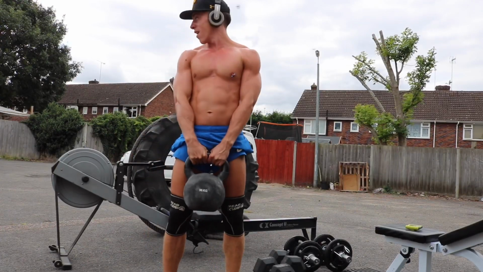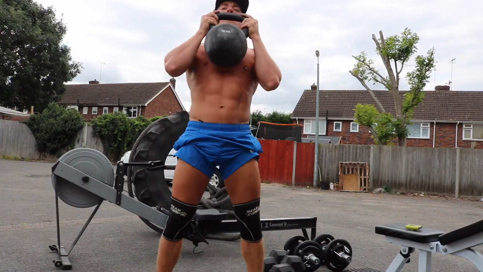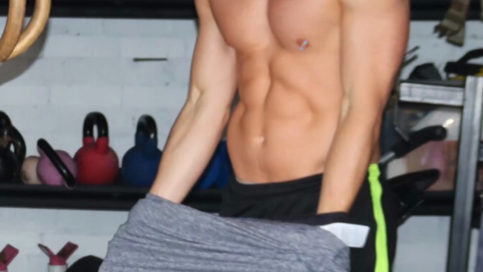So the first thing you need to know about abs is you need to have the body fat to be able to show your abs. So thinking about it logically, if you're a man who doesn't have low body fat, that is typically where we store our fat around the waist. So you need to think about your nutrition, you need to think about getting into a calorie deficit so that you can lose the fat and show your sculpted abs.